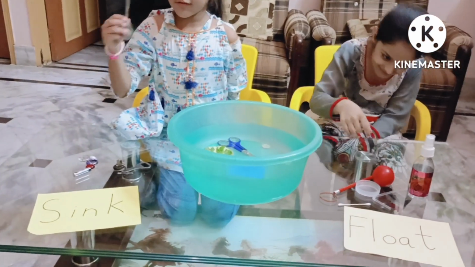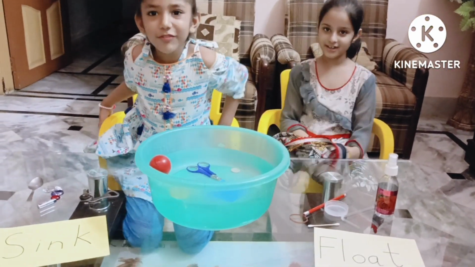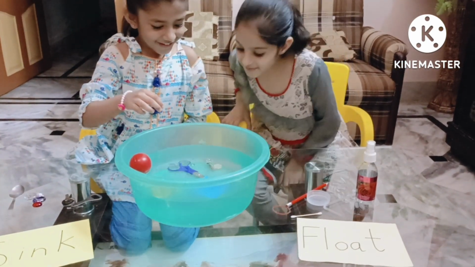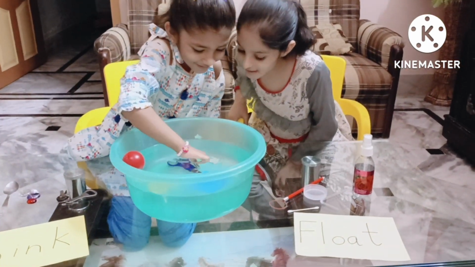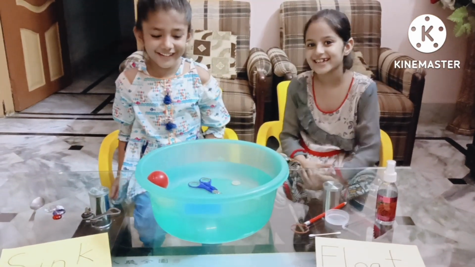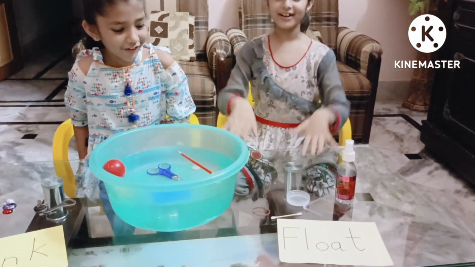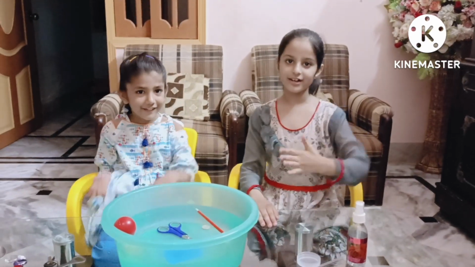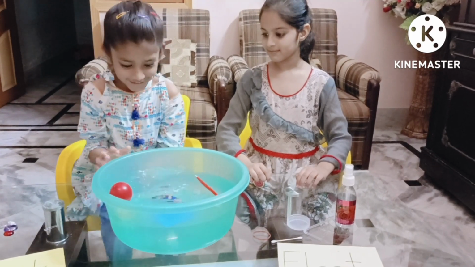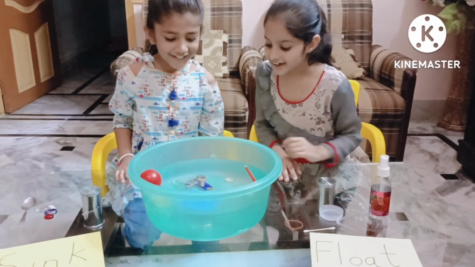Hadia, your turn again. Ball, and the ball is floating. Anaya, your turn. Okay, that is a cell, and the cell sinks in the water. It goes down. Hadia, your turn. Pencil, and the pencil is floating. And Anaya, what is next? Key. And the key is sinking. It sank down in water.